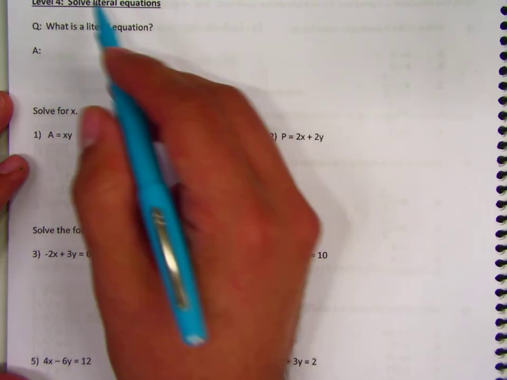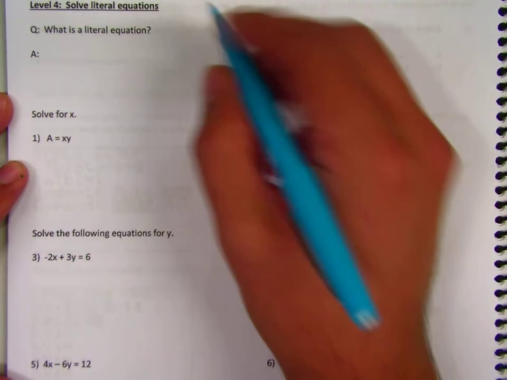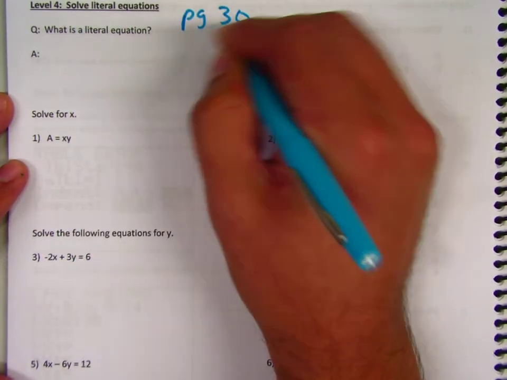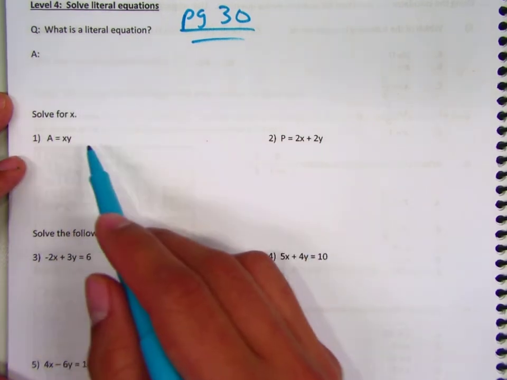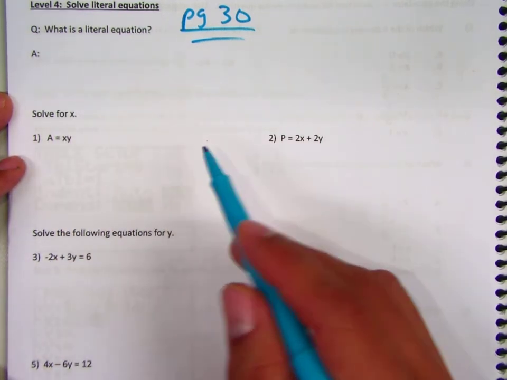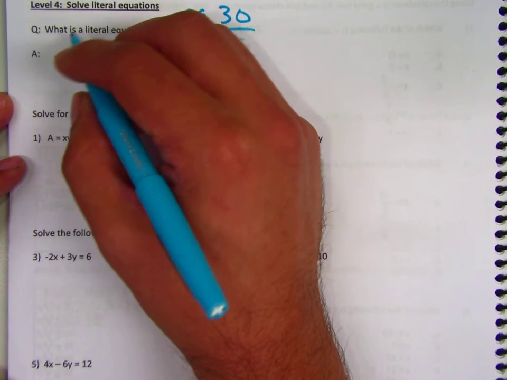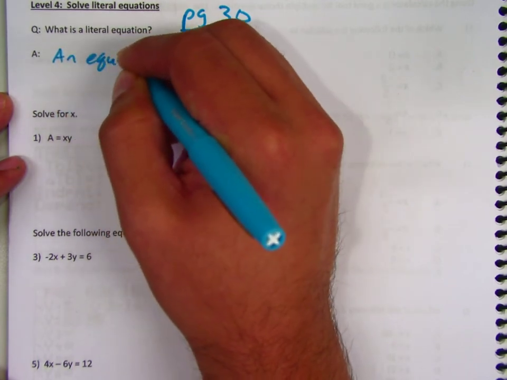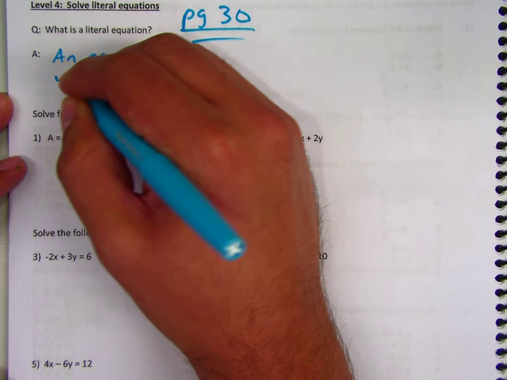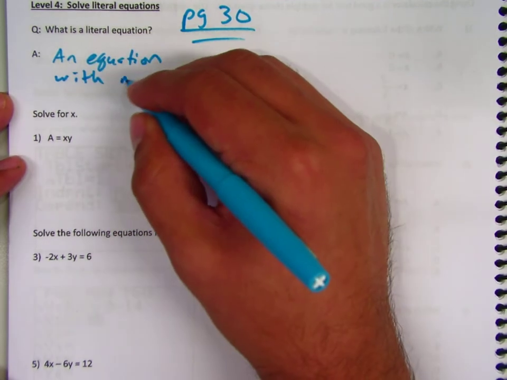First, we're talking about solving, and by the way, we're on page 30 here. Talking about solving literal equations. What that means, first of all, a literal equation is just an equation with many variables.